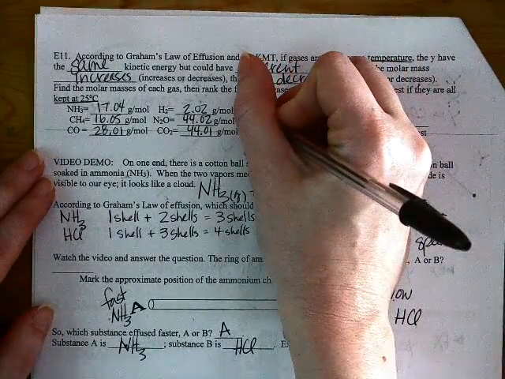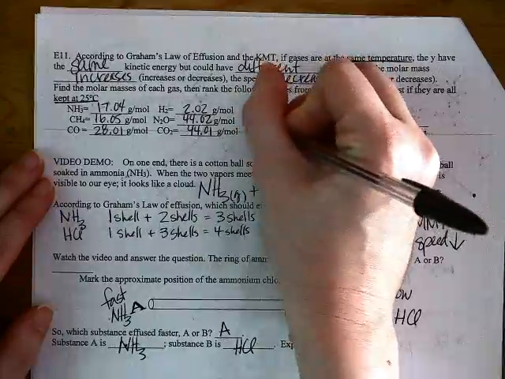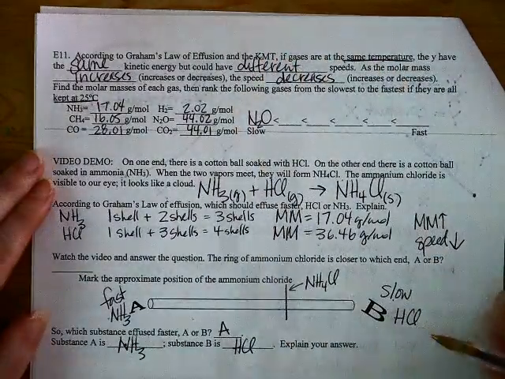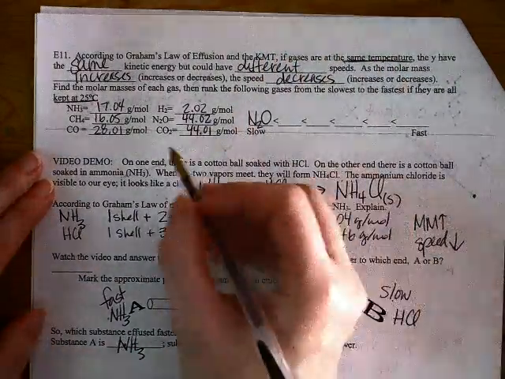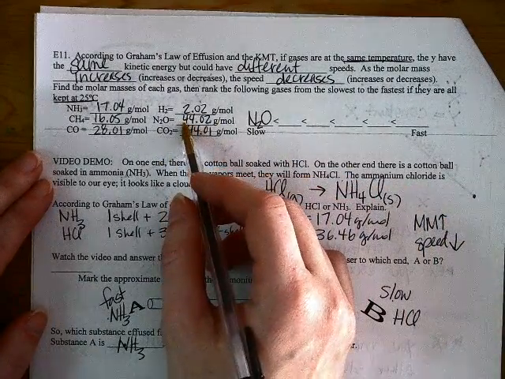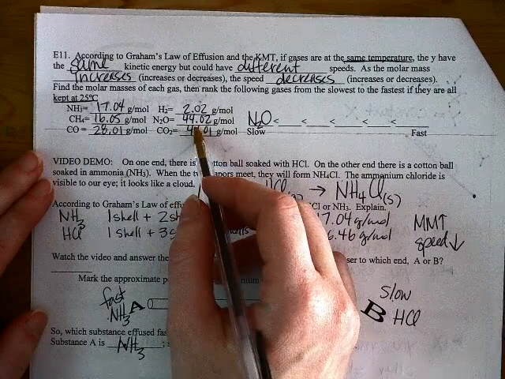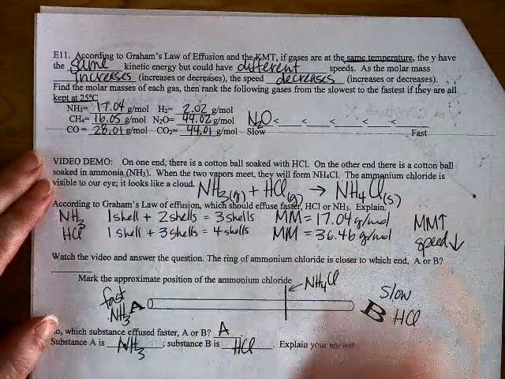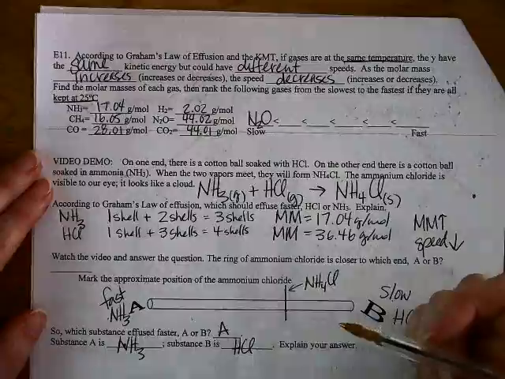Which is dinitrogen monoxide. What has the largest mass? Again, the heavier it is, the slower it's going to move. Again, more s'mores.